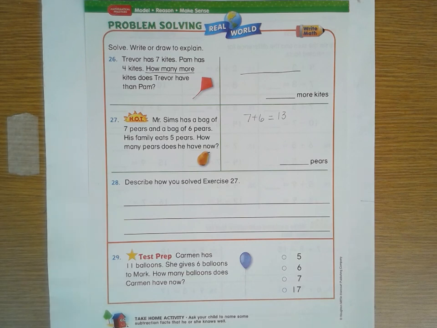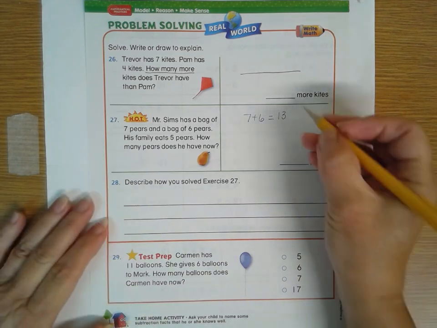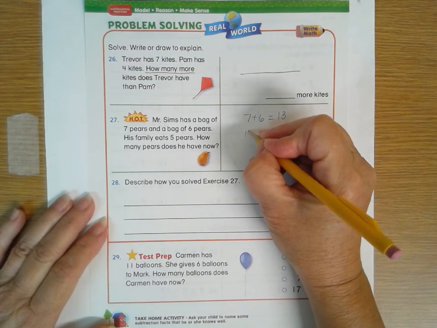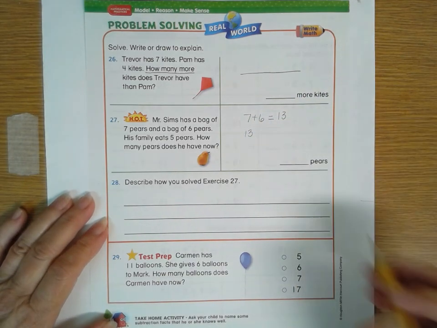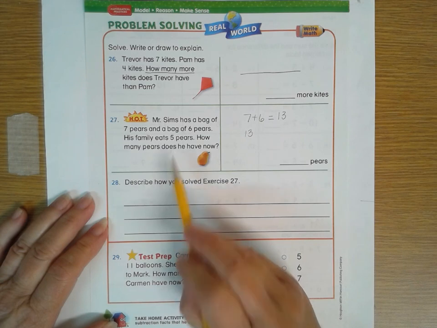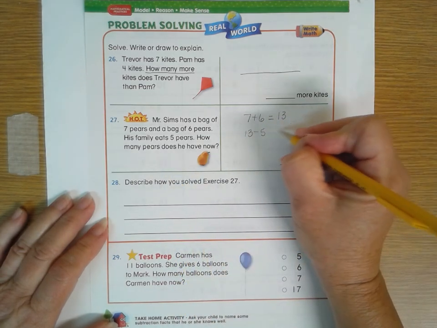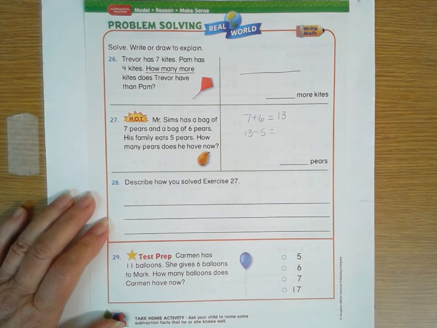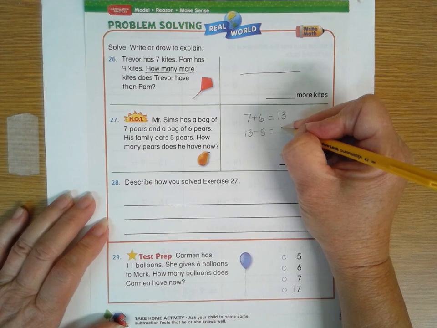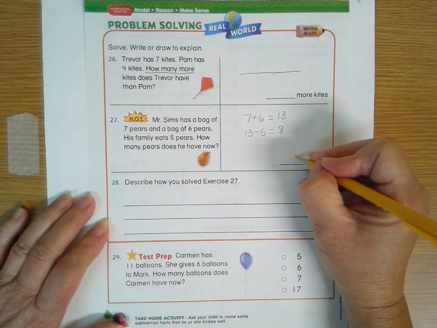Will we add more or will we subtract? We will subtract. So 13 is what they have, and they're going to eat 5 of them. And 13 minus 5 is going to be 8. So that is how many they have.